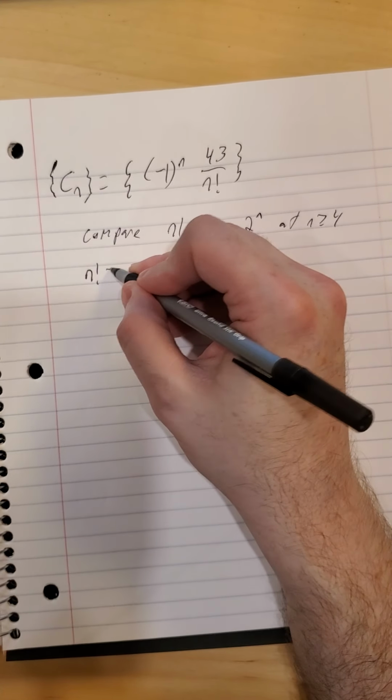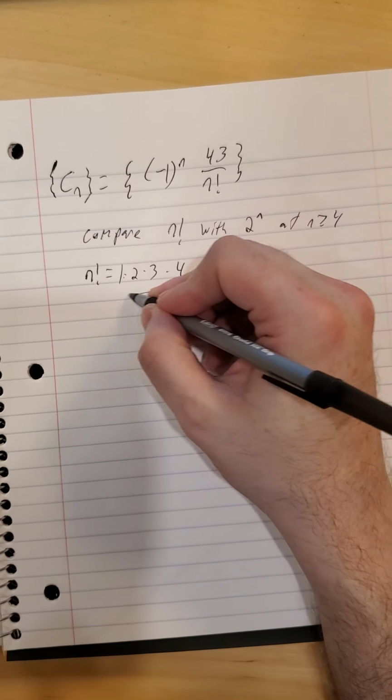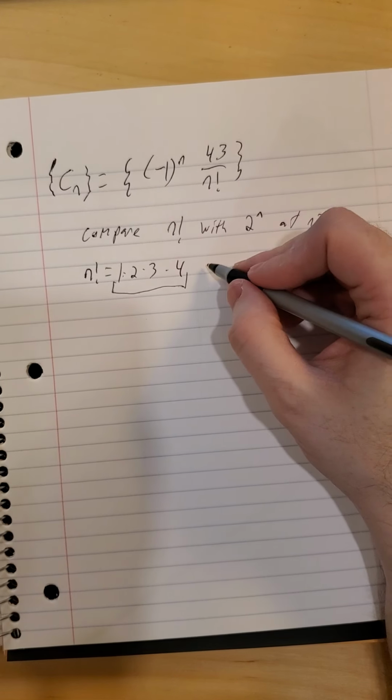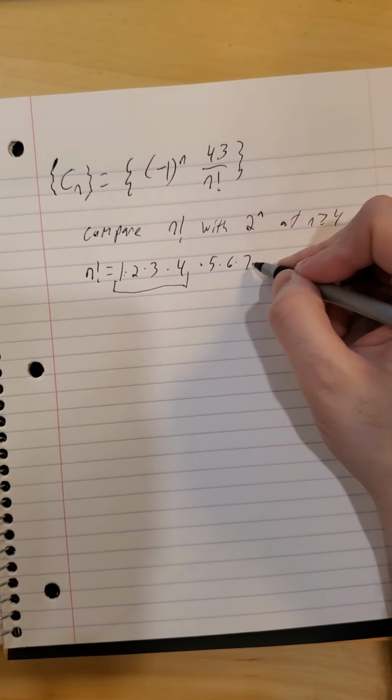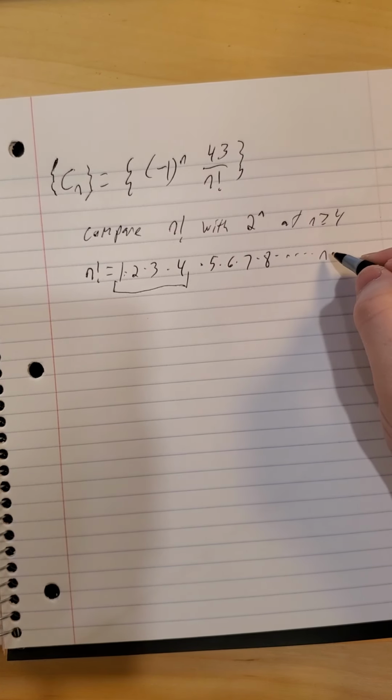So n factorial, 1 times 2 times 3 times 4. So we know n's at least 4. So here's at n equals 4. Then we have times 5 times 6 times 7 times 8 times etc. times n.